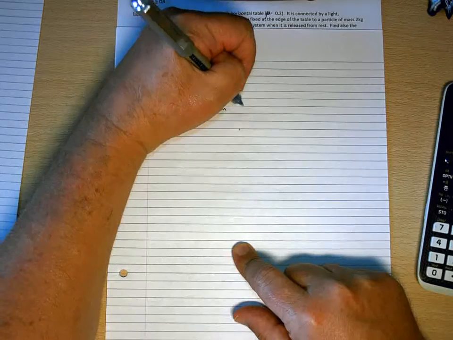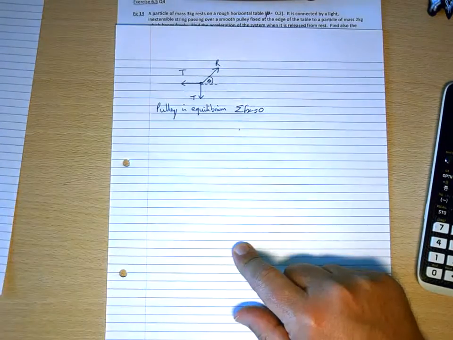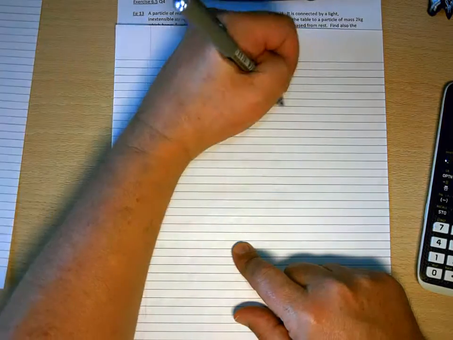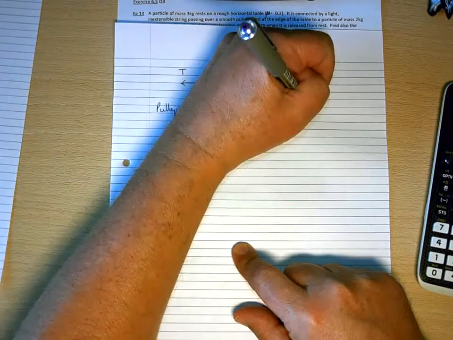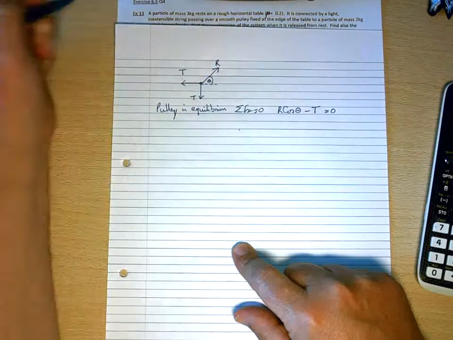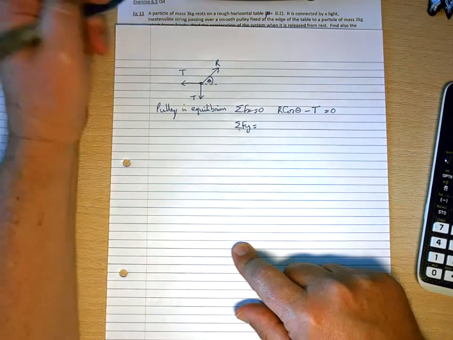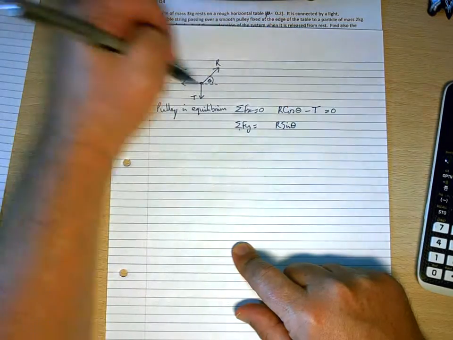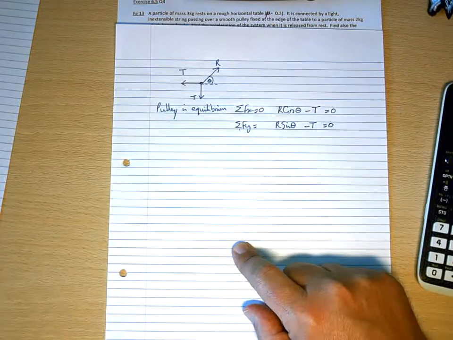So the sum of the x forces equals 0: R cos theta minus T equals 0. And the sum of the y components: R sine theta minus T equals 0.